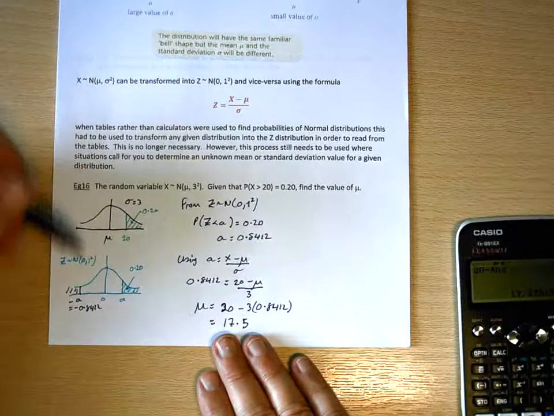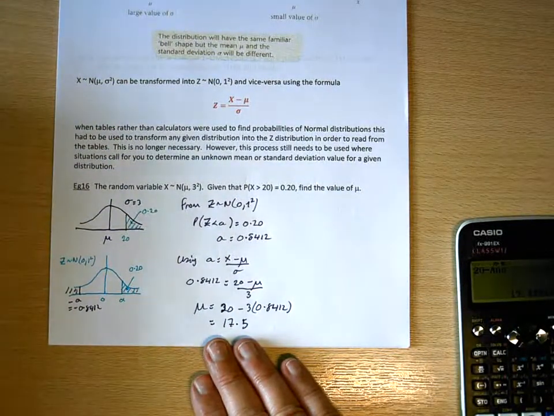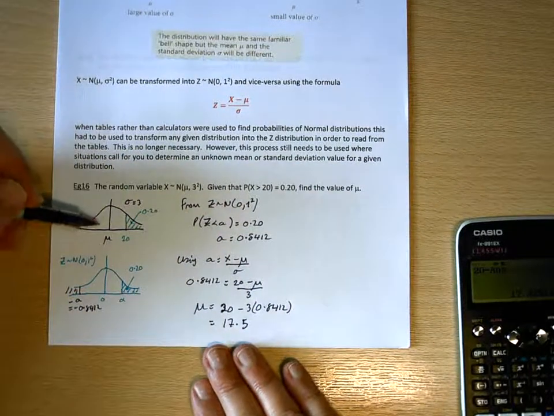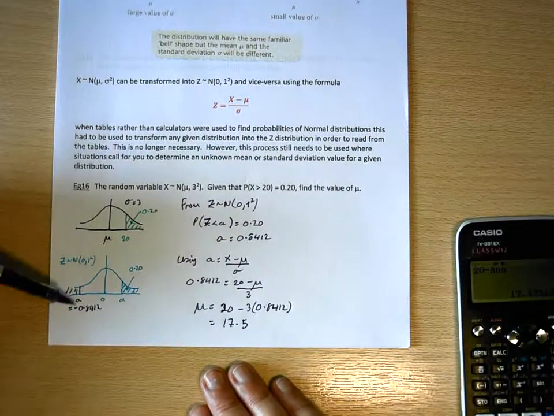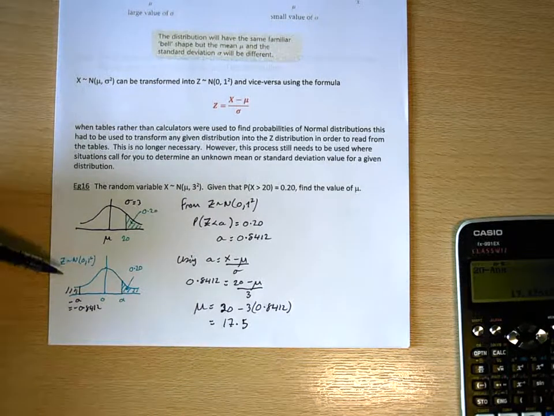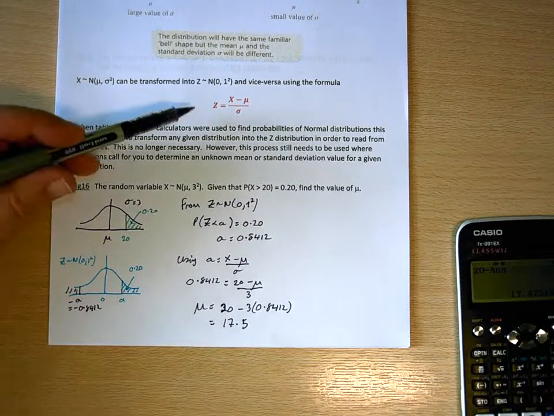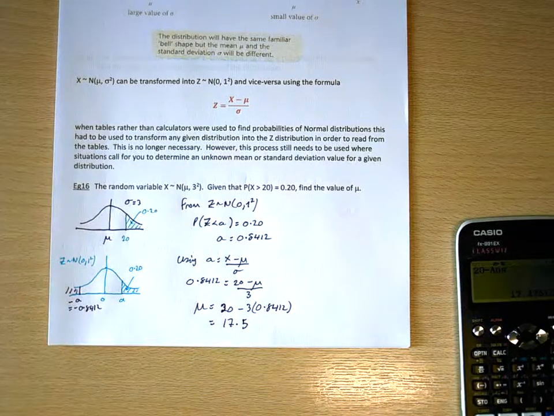So there's 2 steps we have to take. We have to sketch the original variable, what we're given and what we're trying to find, what that will look like on the standard normal distribution, work out what the boundary value is to match them, and then use the transformation function in order to deal with that.